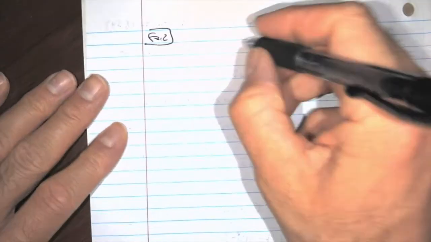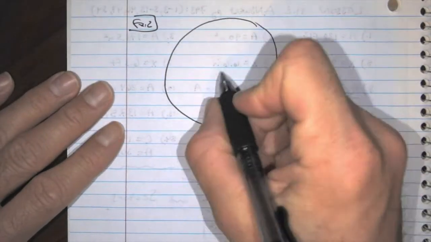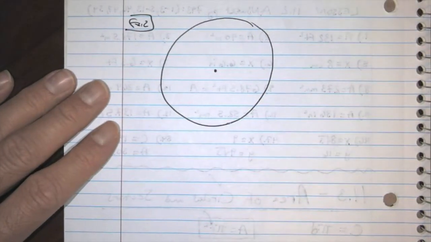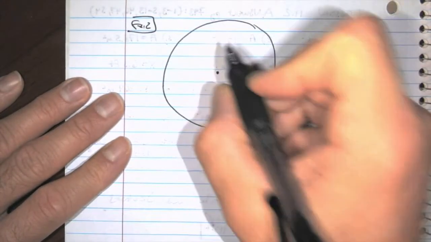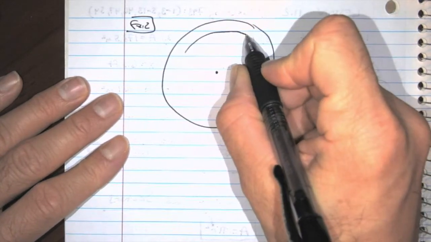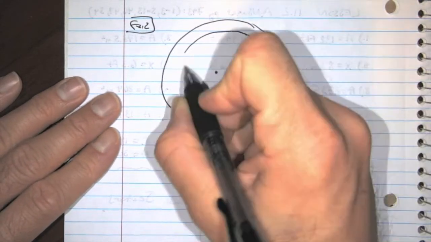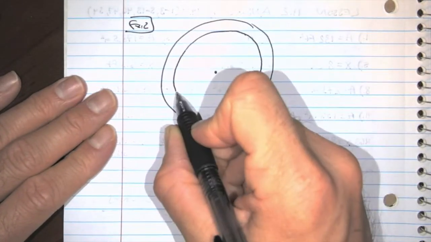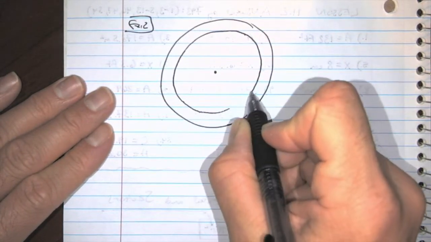Example 2. Let's start with the picture, shall we? Draw a circle. Give it a center. And then I'd like you to draw a smaller circle inside of this circle with the exact same center. So for me, I'm just going to try to keep it equidistant from the outer edge. In essence, you're kind of making a target, making a bullseye, so to speak.